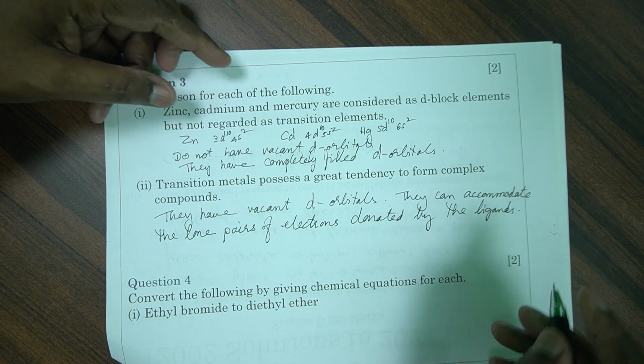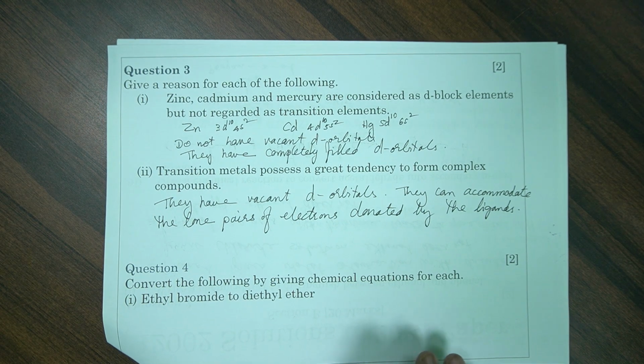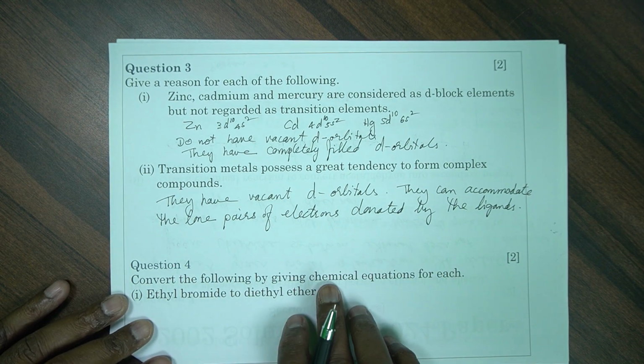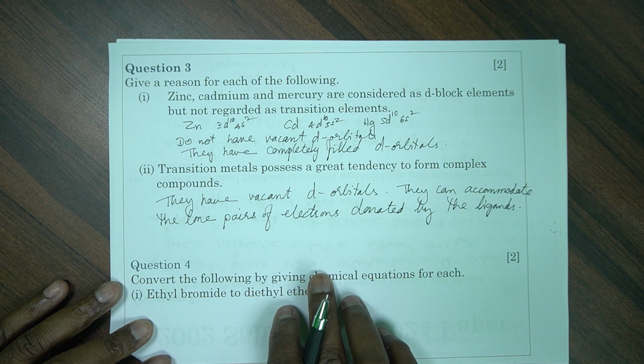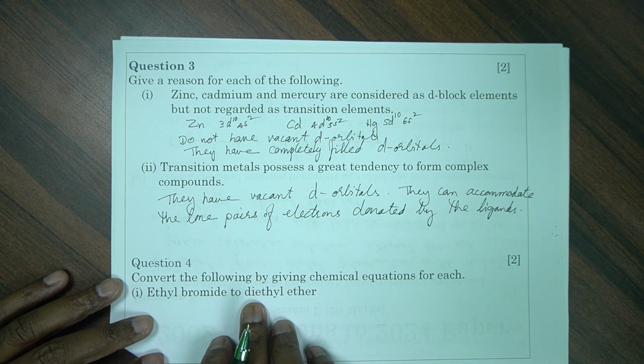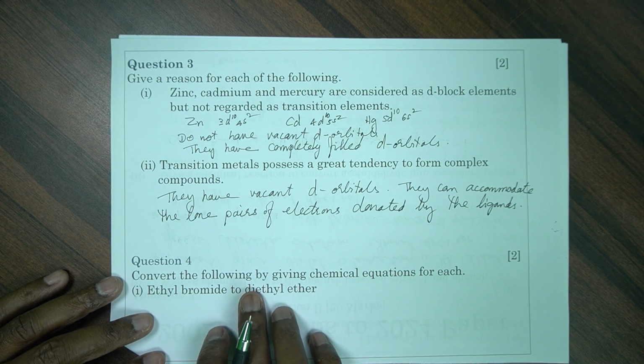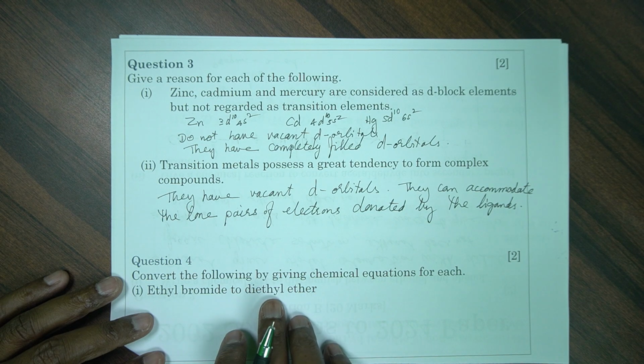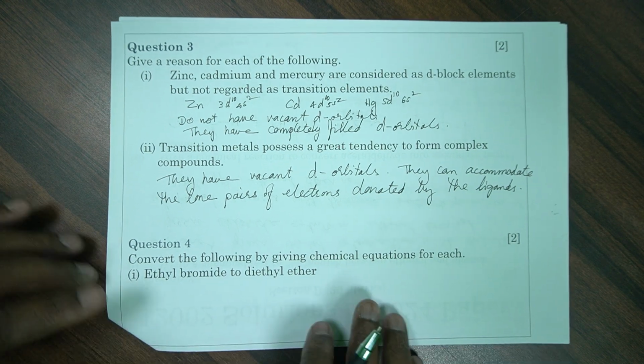The ligands have lone pairs which link with the metal. There have to be vacant d orbitals for accommodating the electrons. That is why they are able to form complexes. A number of complexes are possible depending on the availability of vacant d orbitals. Let's move to the next question.